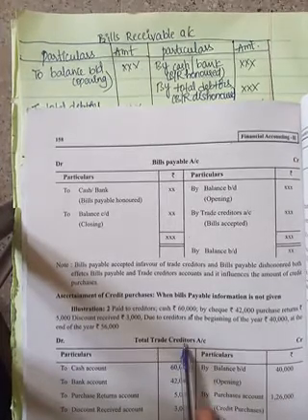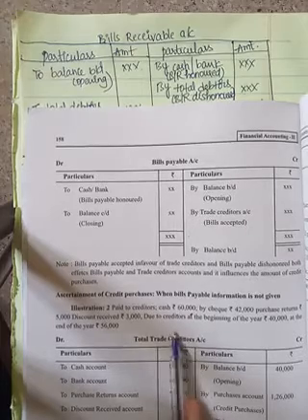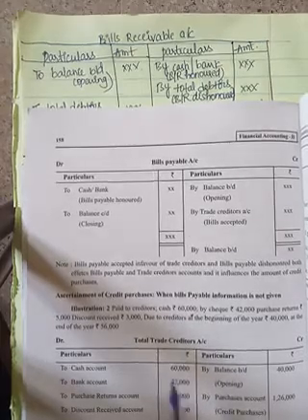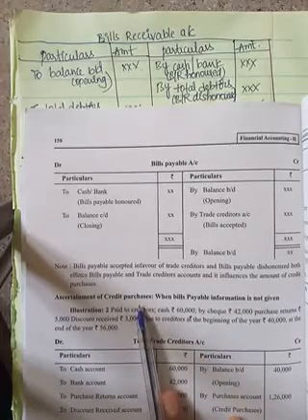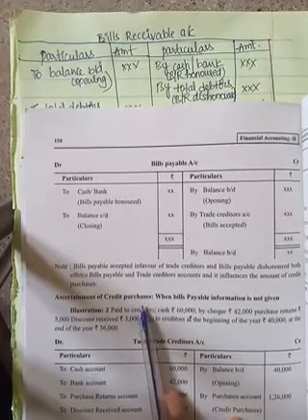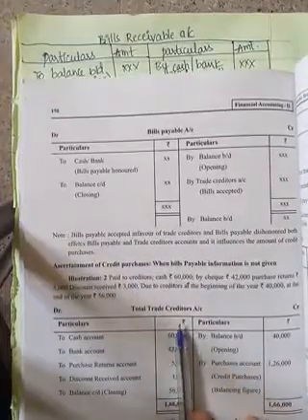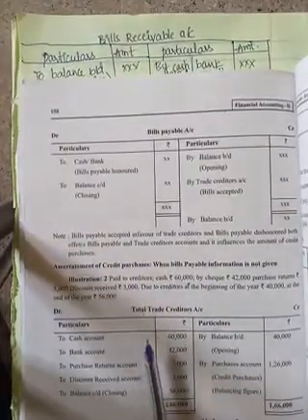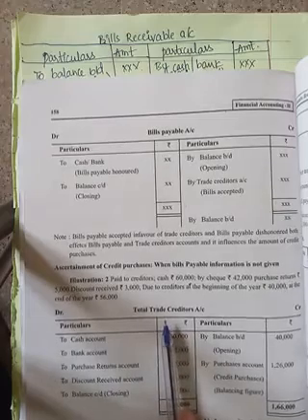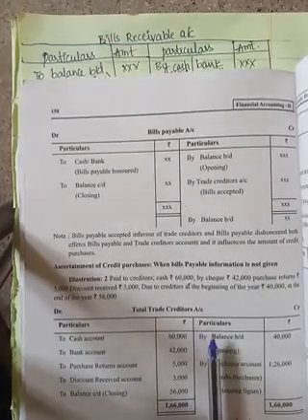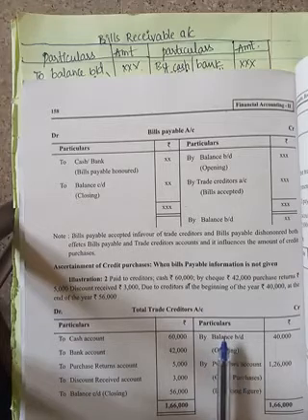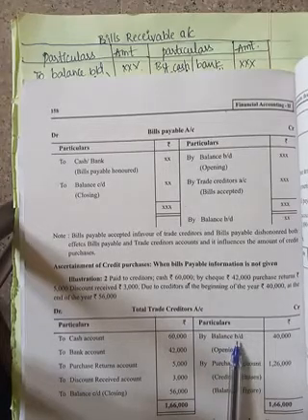From this total creditors account we'll ascertain the credit purchases. Remember this. Total creditors is a liability, so liabilities start from the credit side.